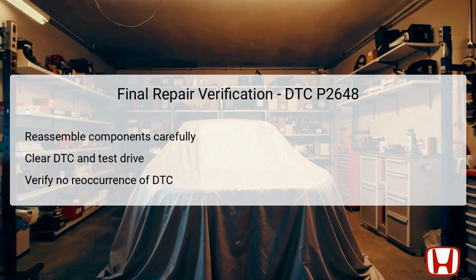performance. In the final repair verification phase, it's important to carefully reassemble all components that were previously taken apart during the troubleshooting process. After reassembly, use the HDS again to clear any DTCs remaining from the system to reset the error notifications. Once cleared, take the vehicle for a test drive to ensure all systems are functioning correctly and that the engine performs without issues.